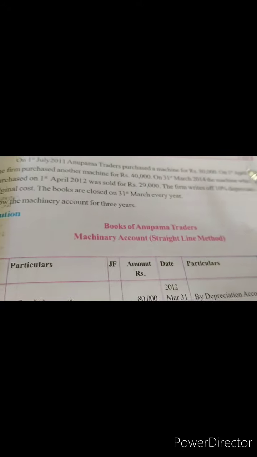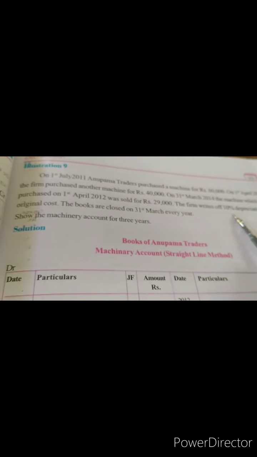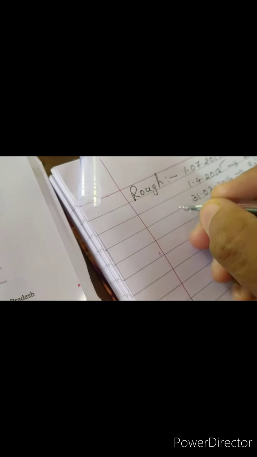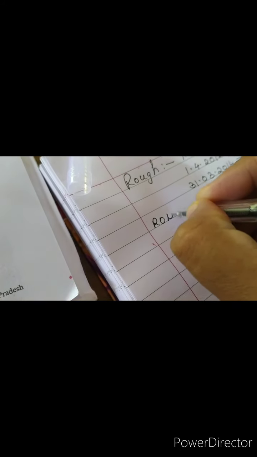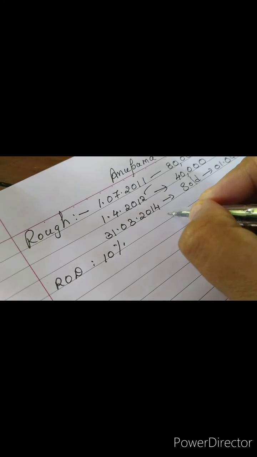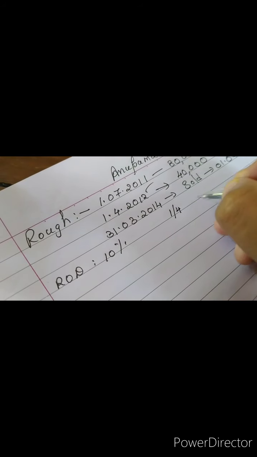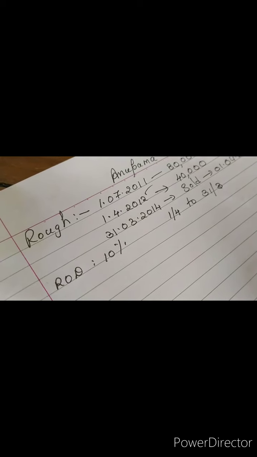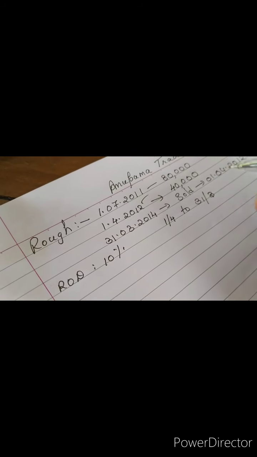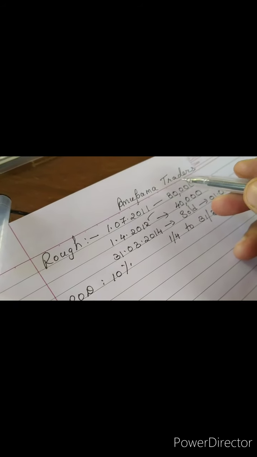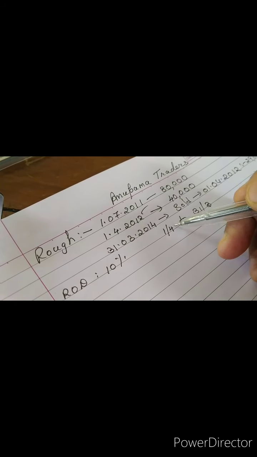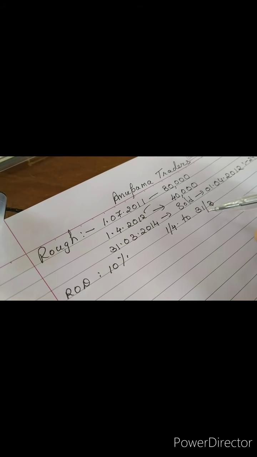Okay. Then the firm writes off 10% depreciation, and the books are closed on 31st March every year. So what is the rate of depreciation? We have 10%. And what is the accounting year? Accounting year is 1st of April to 31st of March. Till your previous illustration, you have seen the accounting year of organizations which follow January to December. But here Anupama Traders closes its books from April to end of March.